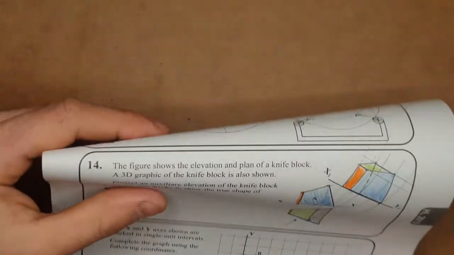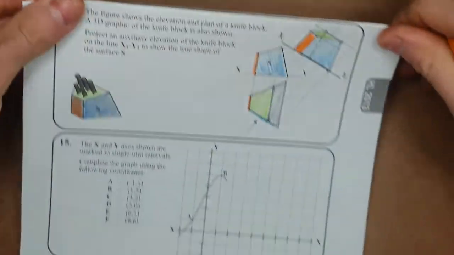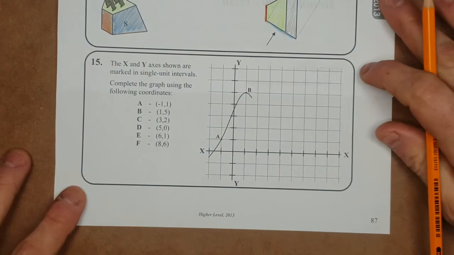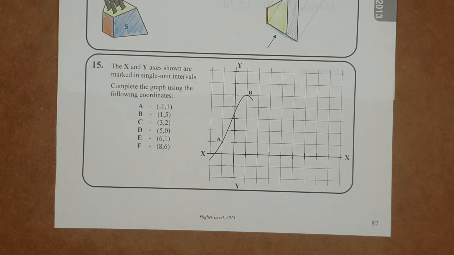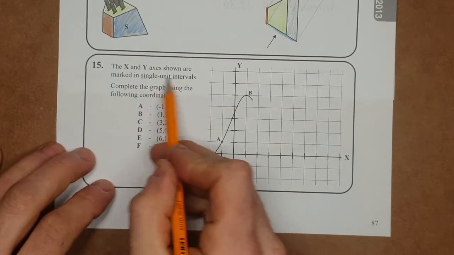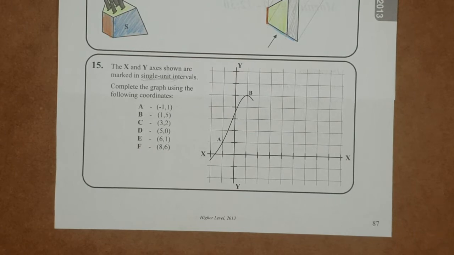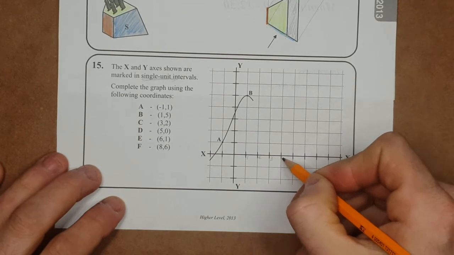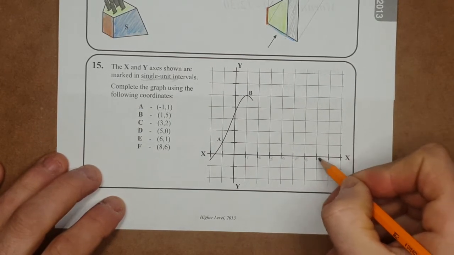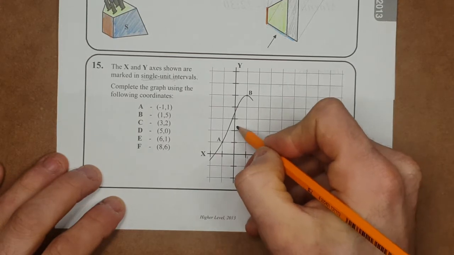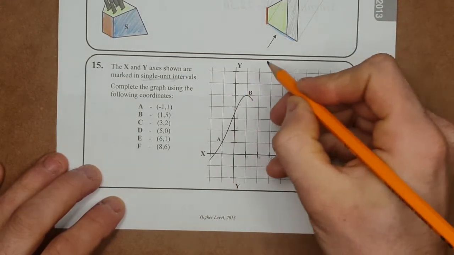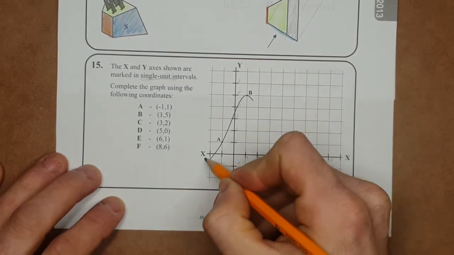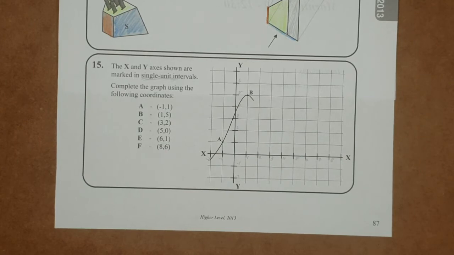Final question on this short questions exam is here, back to our graph based on coordinates. The x and y axis are shown and marked in single unit intervals. Very important point there, so it's all in ones. Complete the graph using the following coordinates. Now, if you want to, of course, you can just number in coordinates or the intervals. It might make it easier and ensure you don't make any mistakes. 1, 2, 3, 4, 5, 6. Just to ensure that there's no simple little mistakes made.